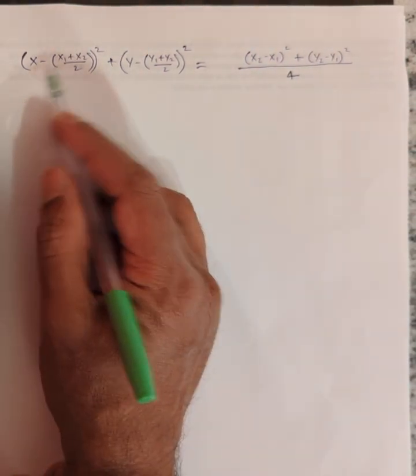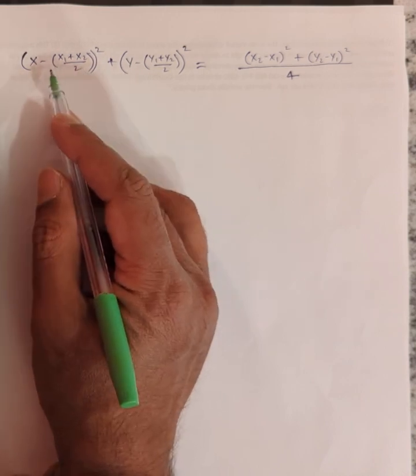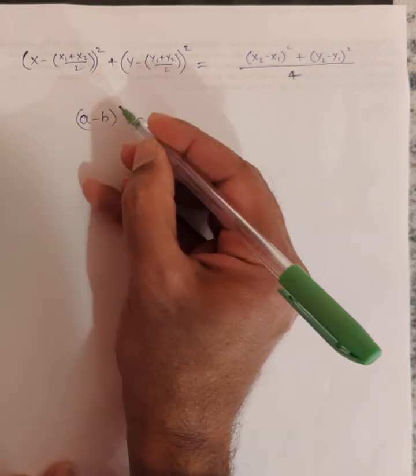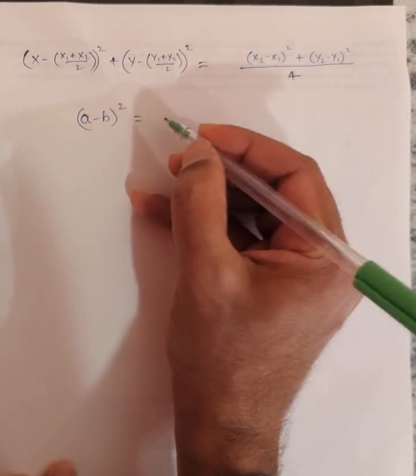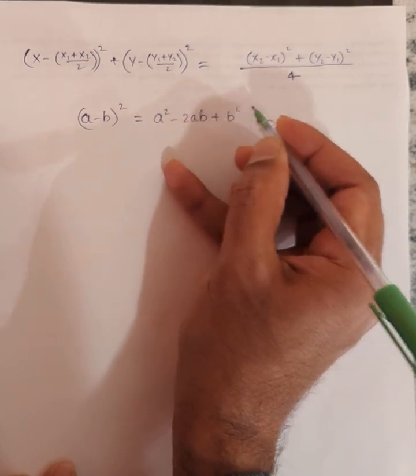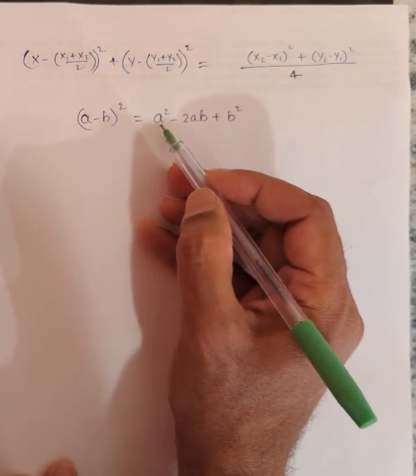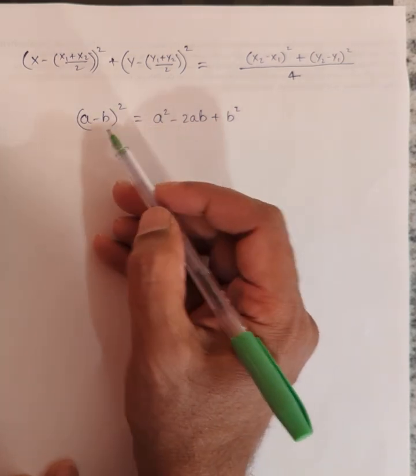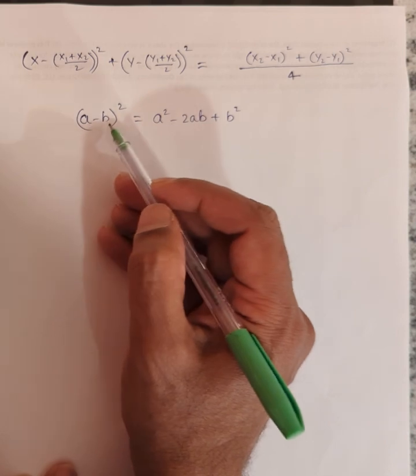Now let's expand this binomial square. We'll use this formula: if you have to square a minus b, then it's going to be a squared minus 2ab plus b squared. There are these three terms. The first and last terms are nothing but squares of these, but there's a middle term which is twice the product of a and b.